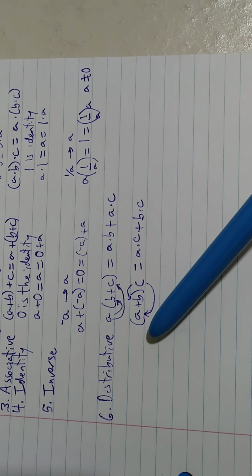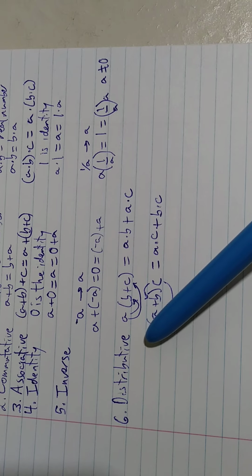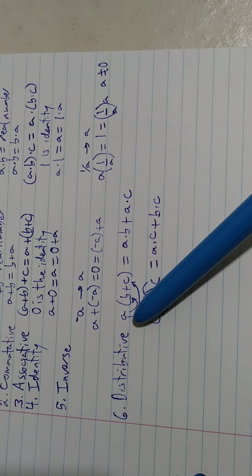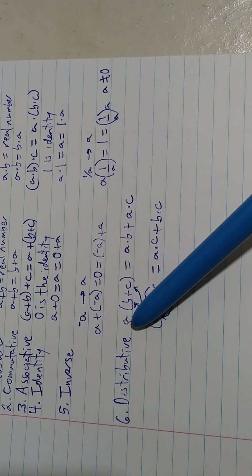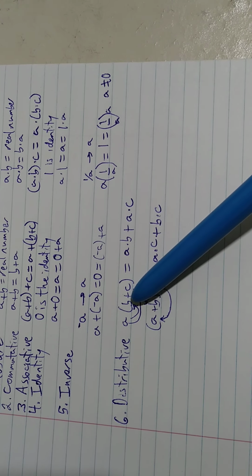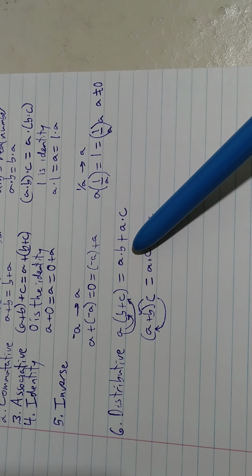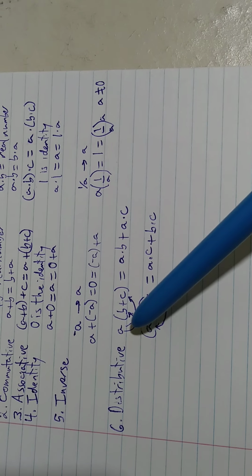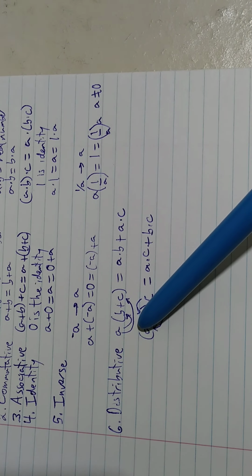And the last property we looked at was the distributive property, and this is where you're multiplying a number times b plus c. You multiply a times b first, and then multiply a times c. You get ab plus ac. So it's kind of working its way through the numbers in the brackets here.